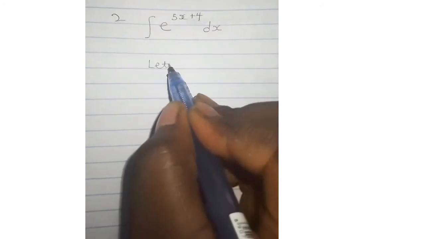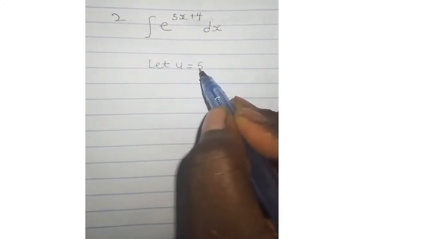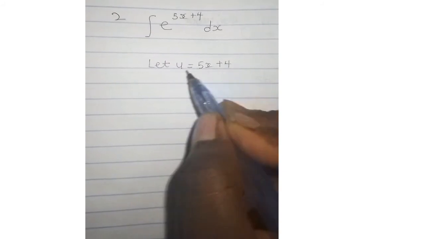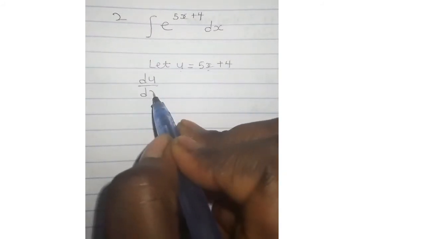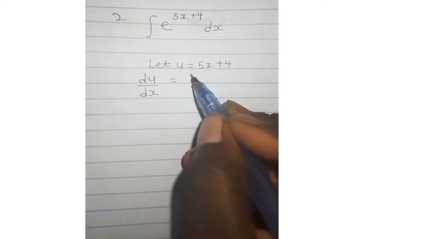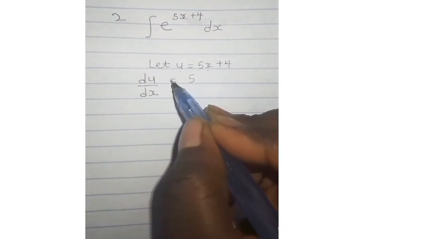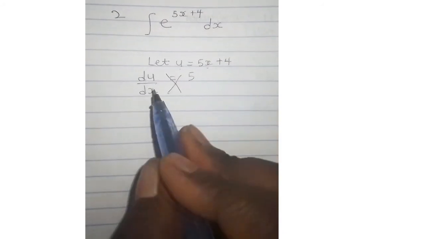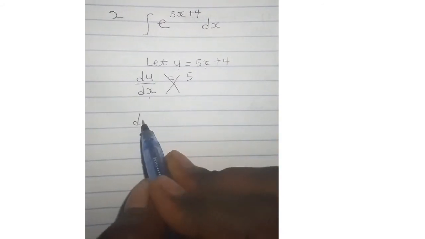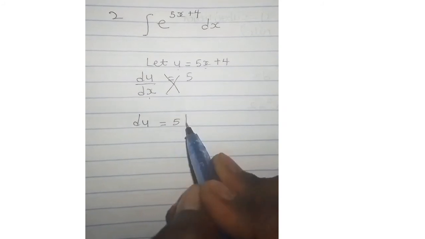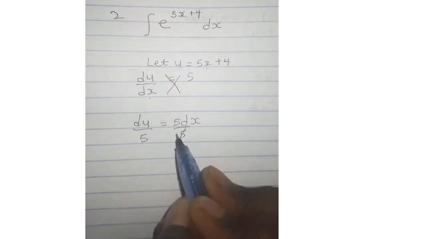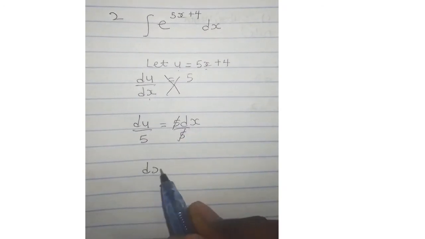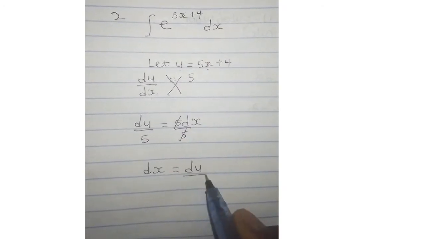What we do here, we say let u be equal to 5x plus 4. When we differentiate this with respect to x, we're going to have du dx, which should be equal to 5. So when we cross multiply, we're going to have du equals 5 dx. Making dx the subject, we divide both sides by 5, and we're going to have dx equal to du all over 5.